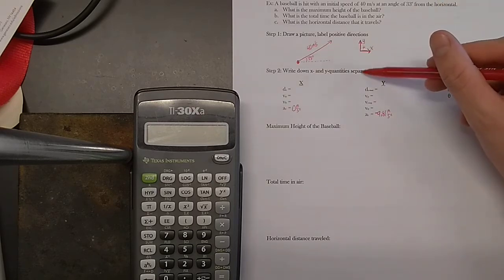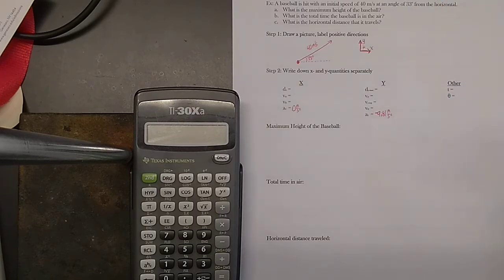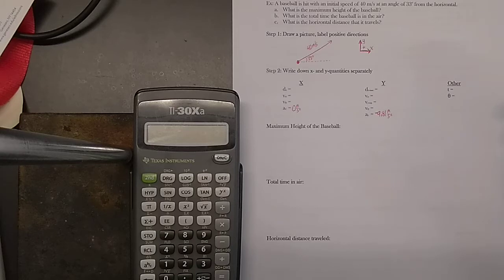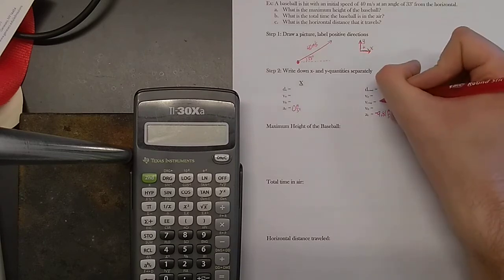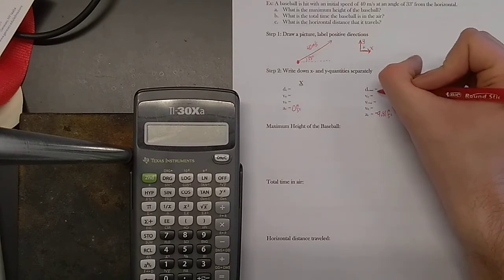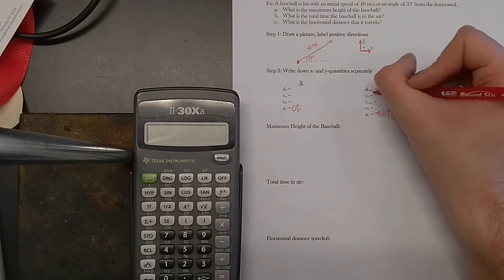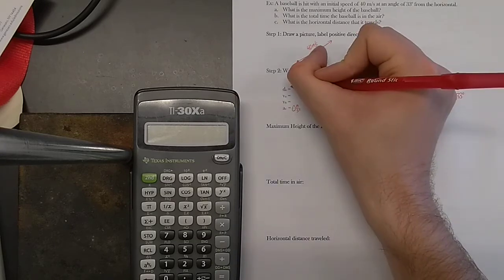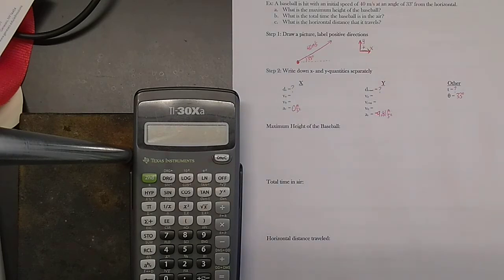Again, if you wanted to say down was positive, there would be nothing wrong with that. You would have to switch some signs around, but you would still get the exact same answers. Okay? Let's see what else we know. I know the angle that it's launched at, 33 degrees. Total time in the air, we don't know. Maximum height of the baseball, so maybe the dy max, in other words, the biggest y distance that it gets to, we don't know that. And we don't know the horizontal distance traveled.